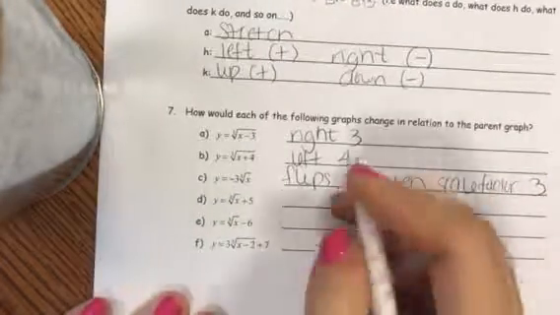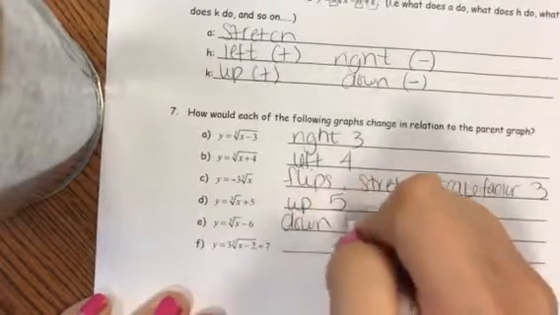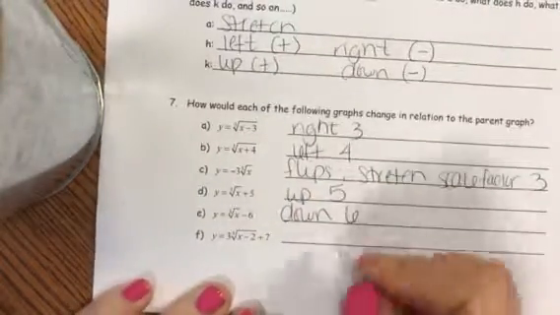Go ahead and do these real quick. This last one has a lot going on.